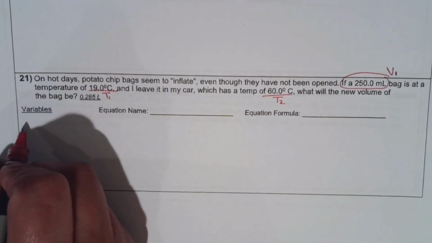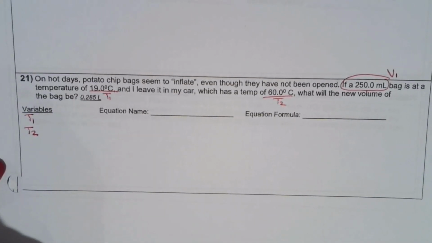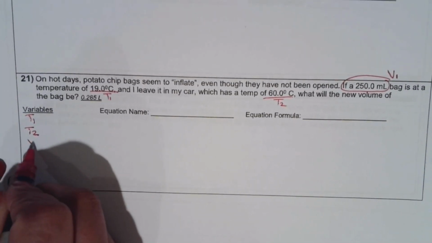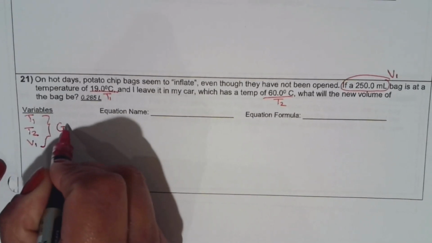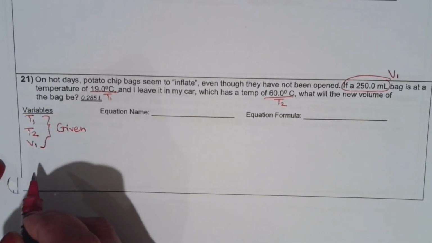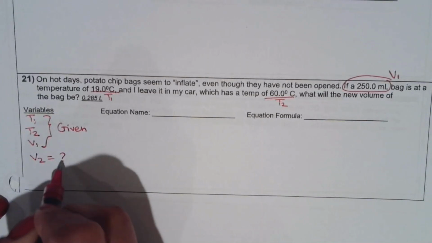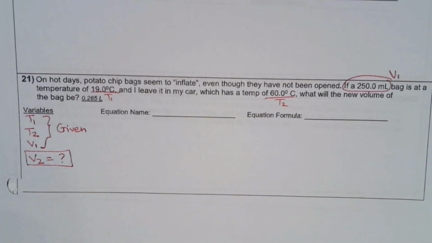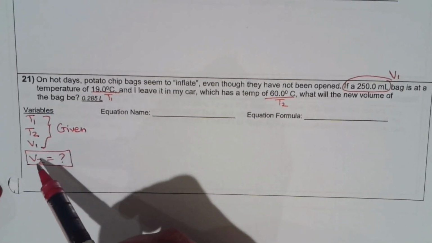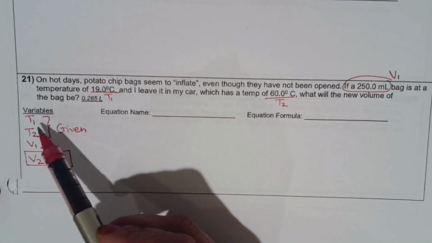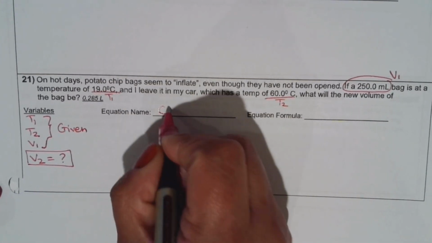So you are given T1, you are given T2, and then you are given V1. These three things are given to you. You can write down all the values and you are solving for the new volume of the bag of potato chips. Since we are using only two variables, we are seeing how temperature and volume affect each other. This is a Charles's law equation.